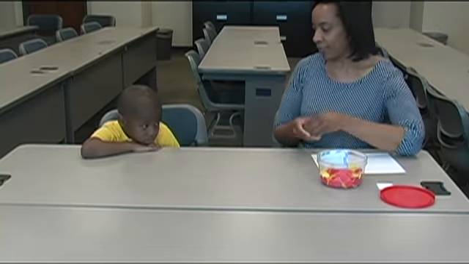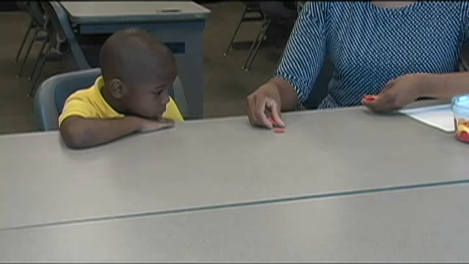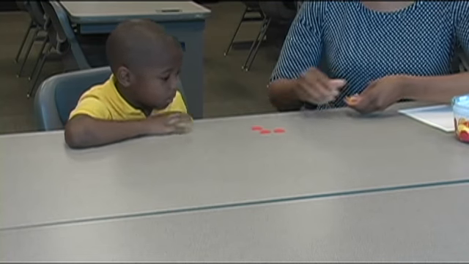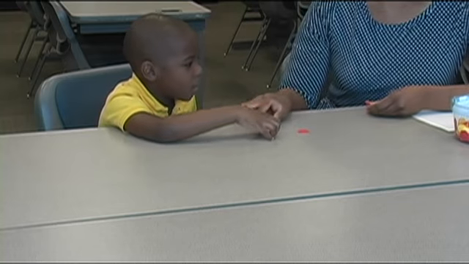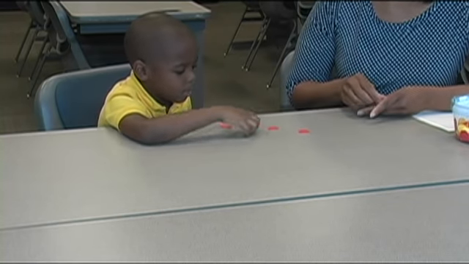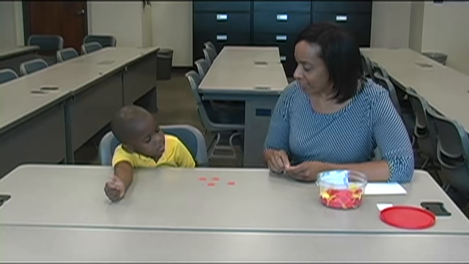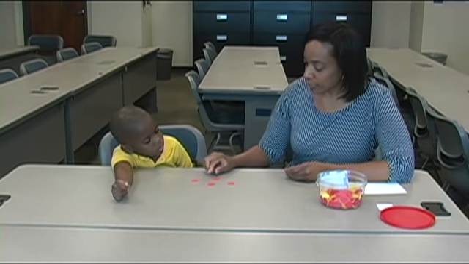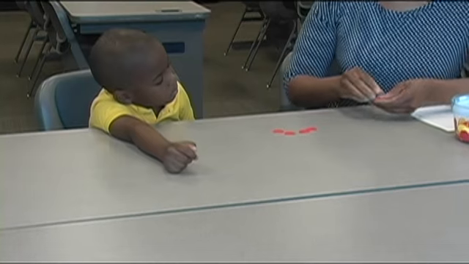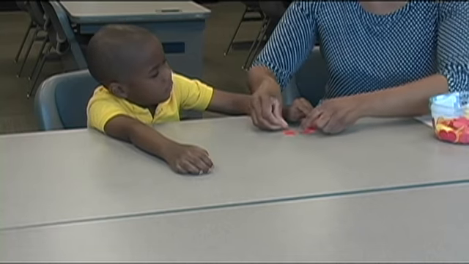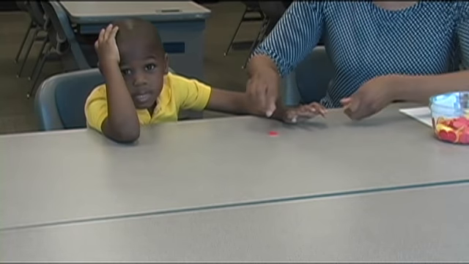Isaac, today we are going to get to play with these. But why are yellow behind them? They are yellow on one side and red on the other. These are counters. So we use them to count. Will you count some with me? Let's pull some out. Ready? Ready.